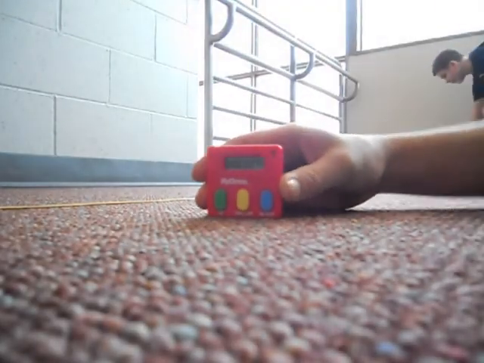0.95 seconds. Speed is equal to distance divided by time. So in this case, speed is equal to 2 meters divided by 0.95 seconds, which is equal to 2.1 meters per second. To get velocity, all you have to do is take the speed and add in a direction. So for this, we'll just say that it was 2.1 meters per second forward. The soccer player can control the speed of the ball and the velocity by changing how hard they kick it and in which direction they kick the soccer ball.